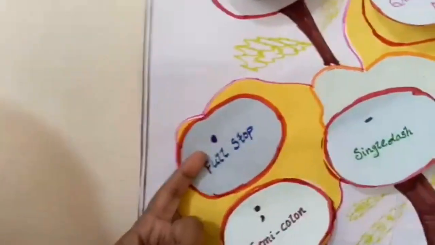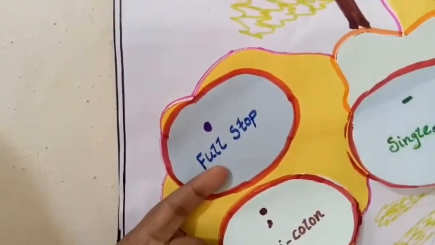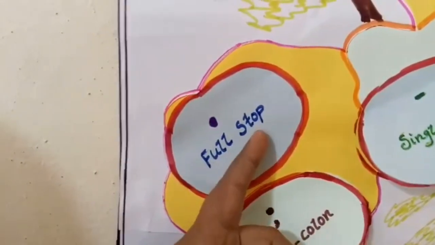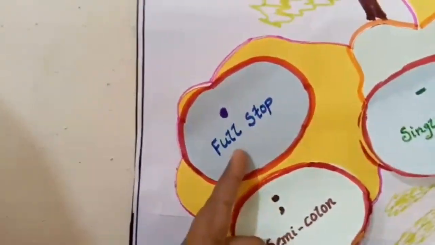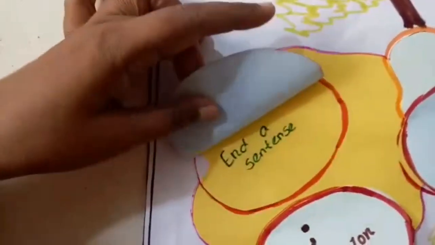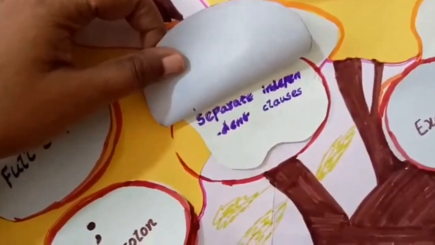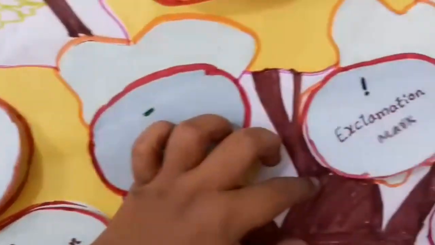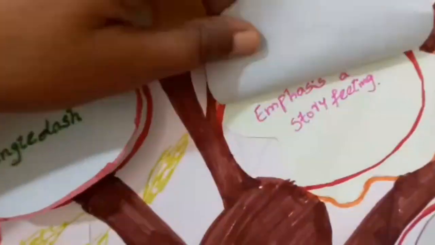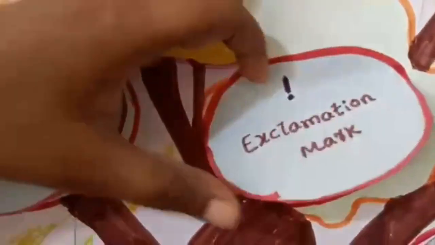Full stop. We use a full stop after completion of a sentence. For example, I am working at Zaheerabad. That means that is a complete sentence. We are using it after completion of a sentence. That means end a sentence. Next one is single dash. We use a single dash to separate independent clauses. Next one is exclamation mark. We use an exclamation mark to denote a sudden expression. That means it emphasizes a strong feeling.